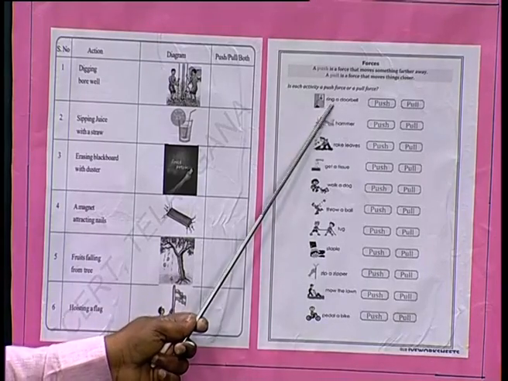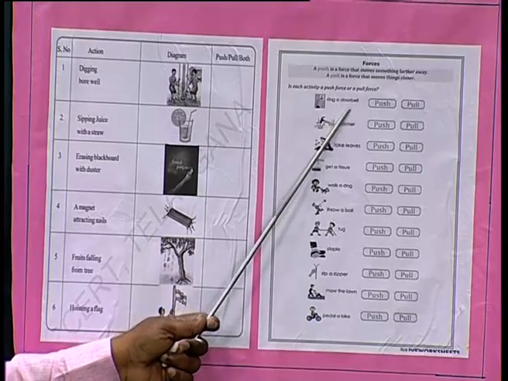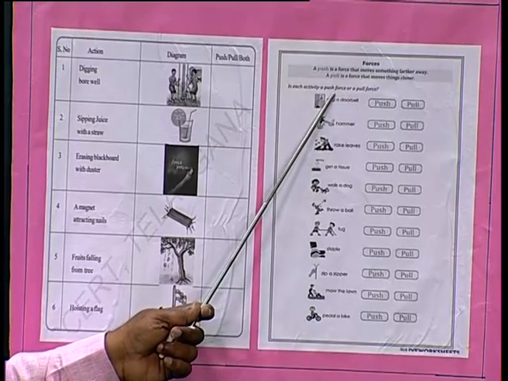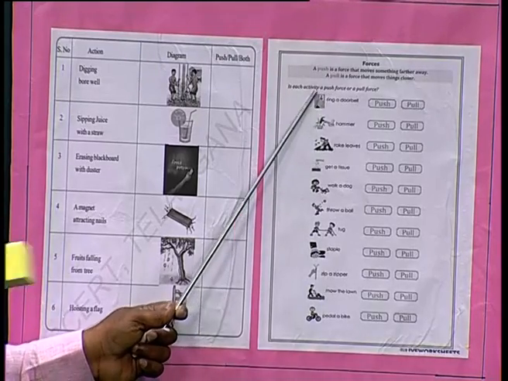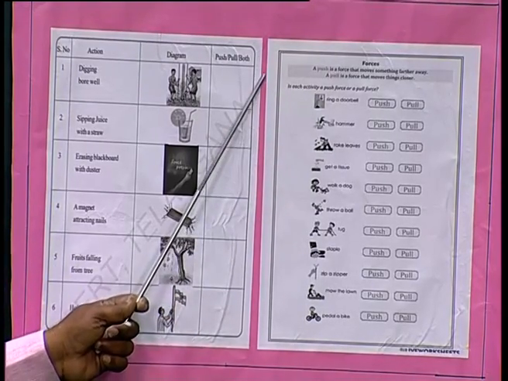Next one. So here, ring a doorbell. Ringing the doorbell. What is that activity? Push or pull? Push. So we are pressing that doorbell. That's why we are pushing it.